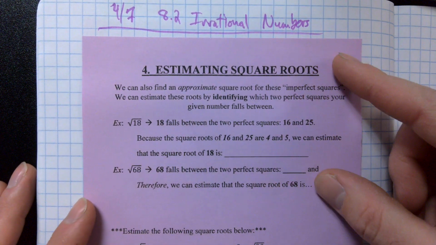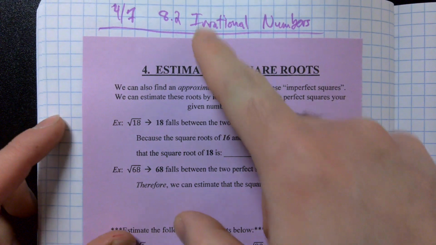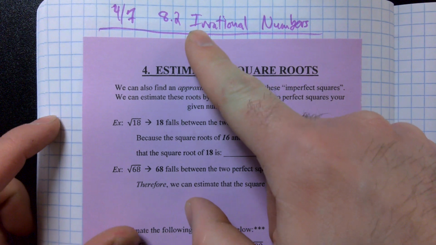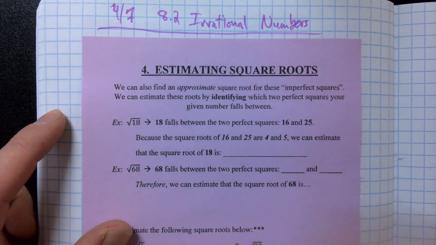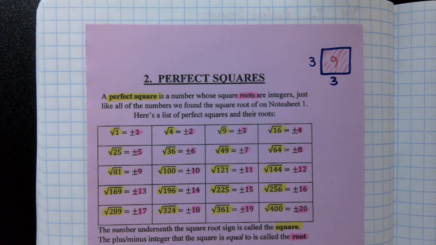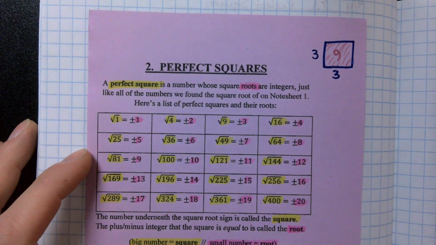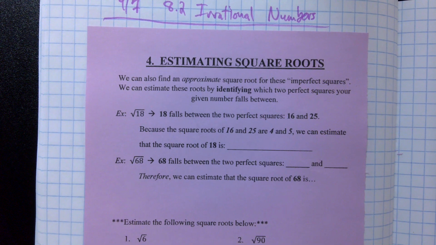It is going to be like what I said. We're moving away from perfect squares, and we're getting into what are called irrational numbers. Everybody say irrational numbers. What's the opposite of an irrational number? A rational number, right? So everything we've been dealing with has been a rational number. Irrational numbers are just the opposite. It's basically a number that can't be simplified all the way to where we just get a number, right?